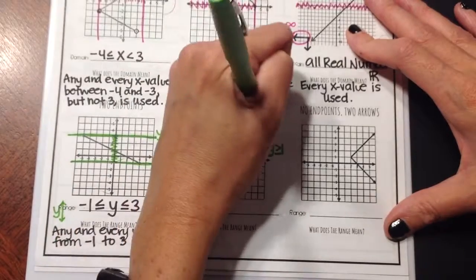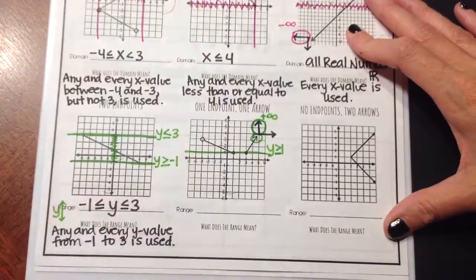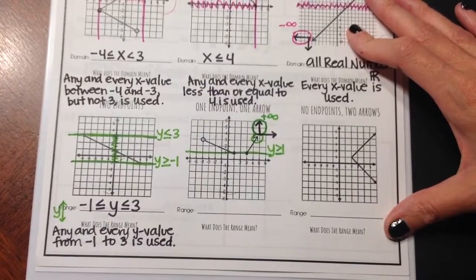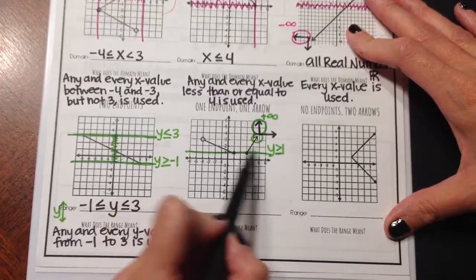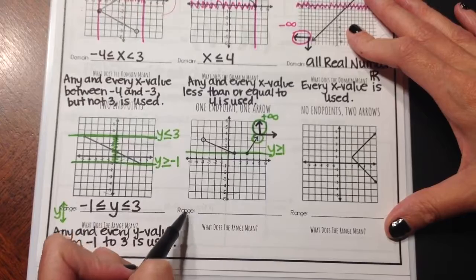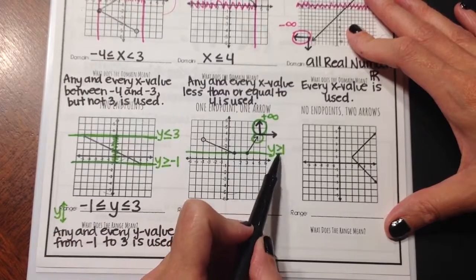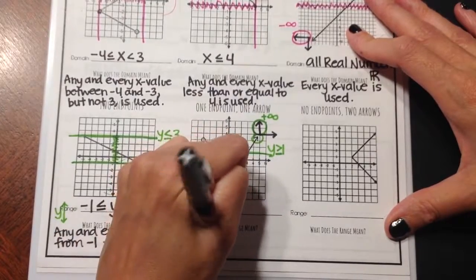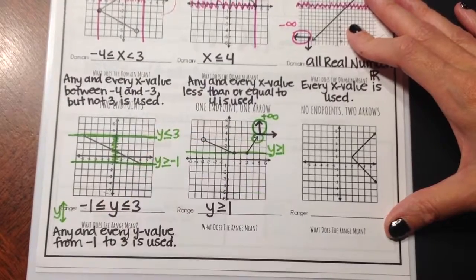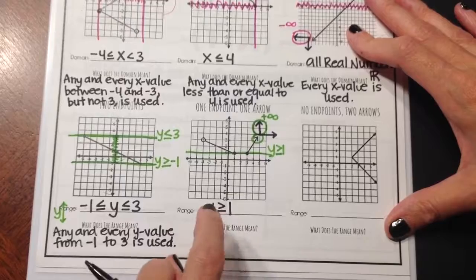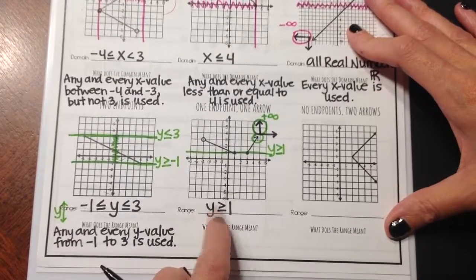So I'm going up to positive infinity, which means I never stop going up. And since I only have one boundary line, my final range answer is y is greater than or equal to 1. It is the only inequality that I have written. And remember, when you have one inequality, you do not flip or switch the order. It stays just like it is.